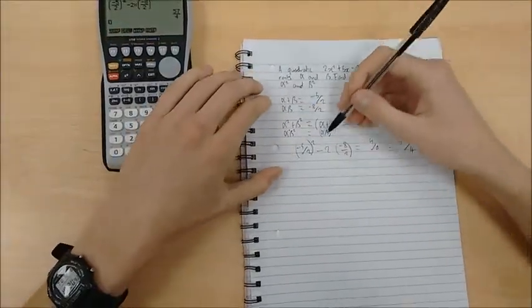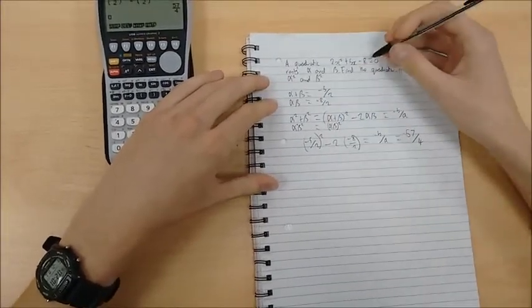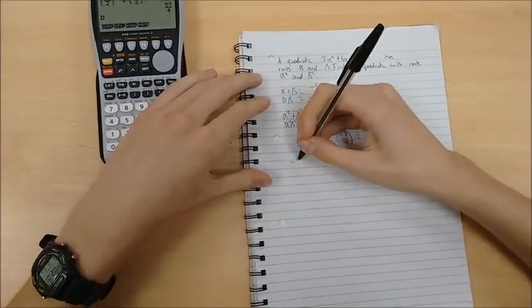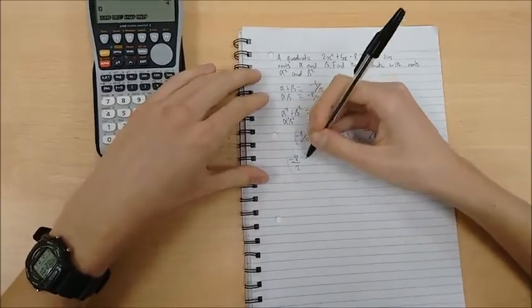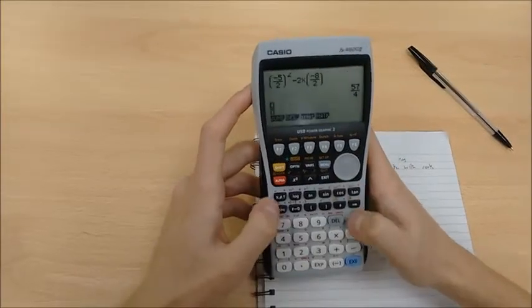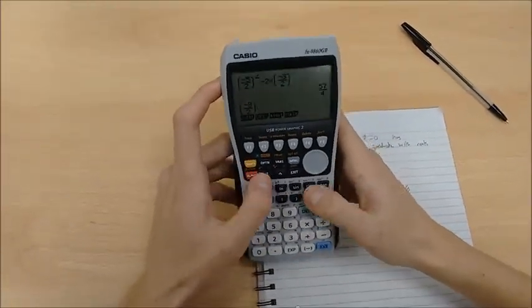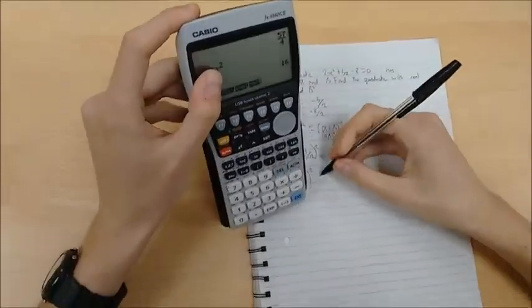For alpha squared beta squared, we want to find the c now, the third part of the equation, and that's simply minus 8 over 2, substituted in, squared, which is 16.